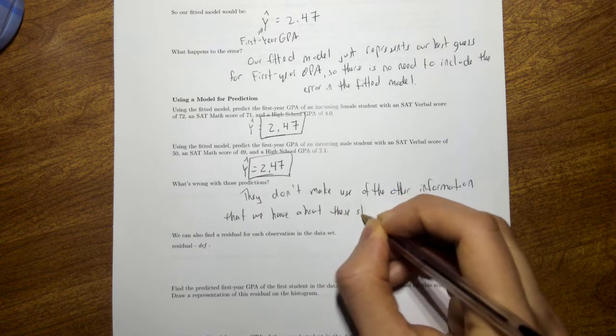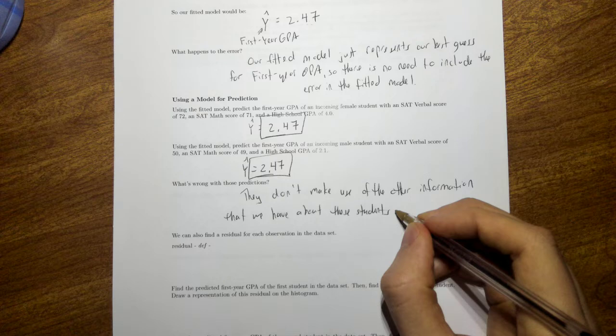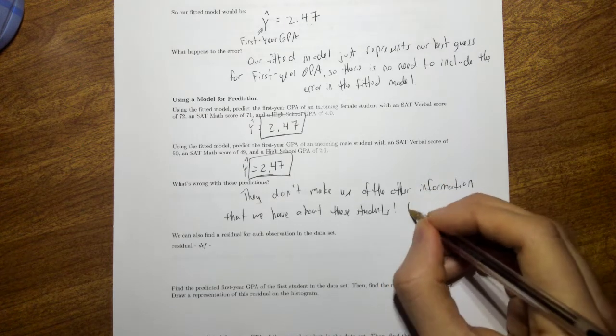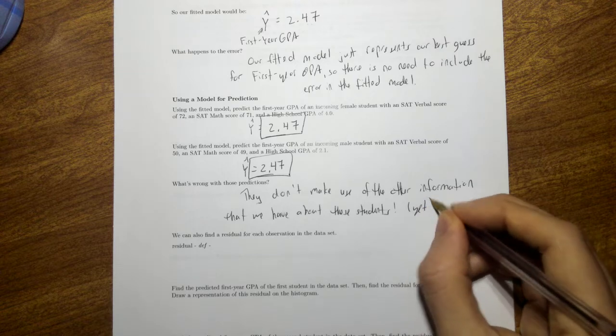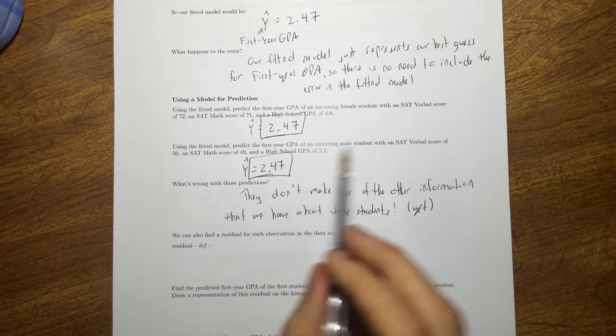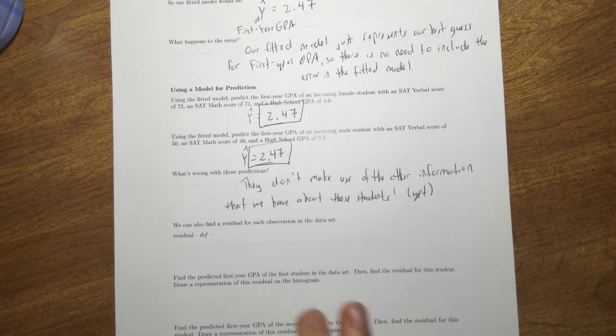Because we haven't included SAT scores or high school GPA or gender in our model, it doesn't take these into account at all yet. So this is building us up to something, mainly including some predictors in future models. But for now, we're sticking with this.